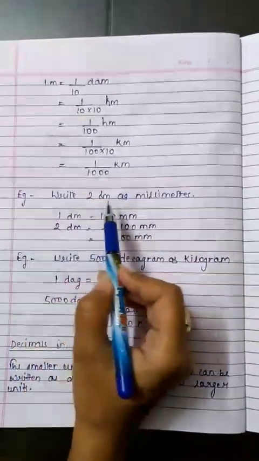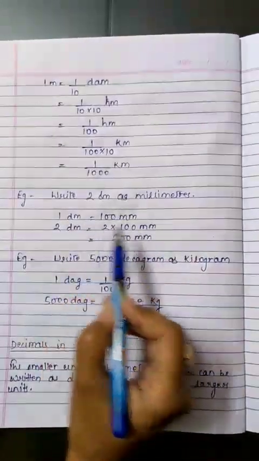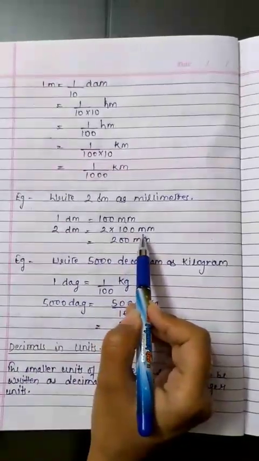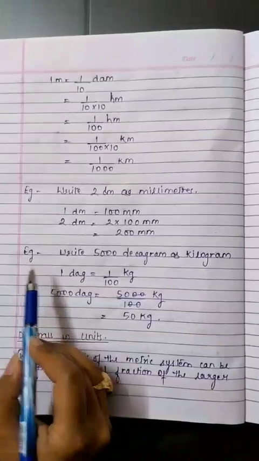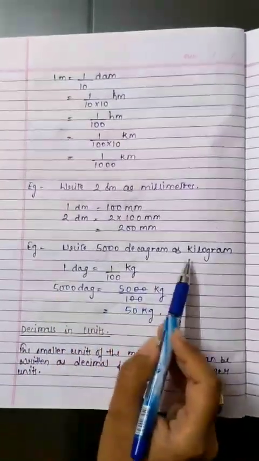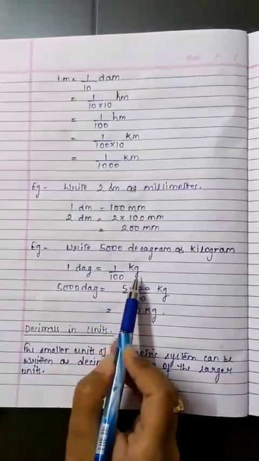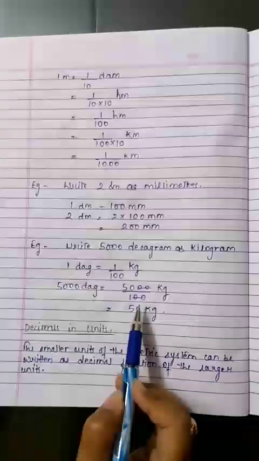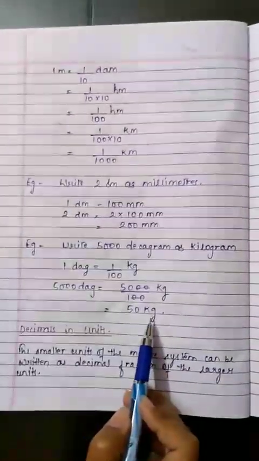Example, write 2 decimeter as millimeter. We know that 1 decimeter equals 100 millimeter. Therefore, 2 decimeter equals 2 into 100, that gives 200 millimeter. Next example, write 5000 decagram as kilogram. As we know, 1 decagram equals 1 upon 100 kilogram. Therefore, 5000 decagram equals 5000 divided by 100 kilogram, which gives the answer 50 kilogram.